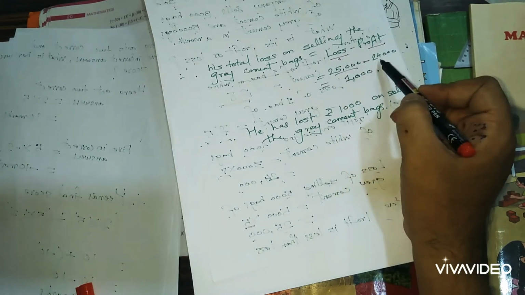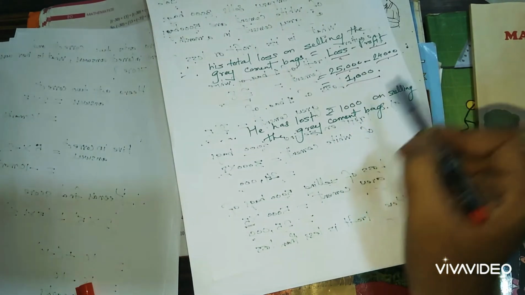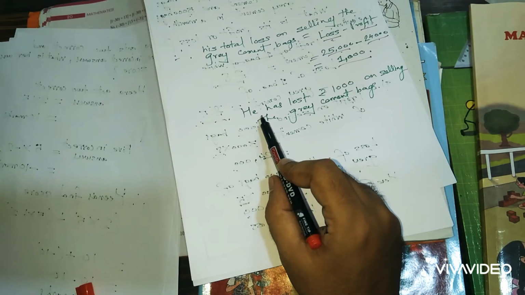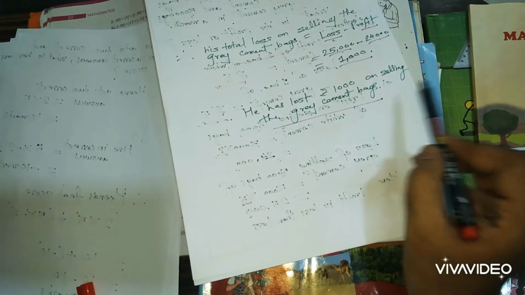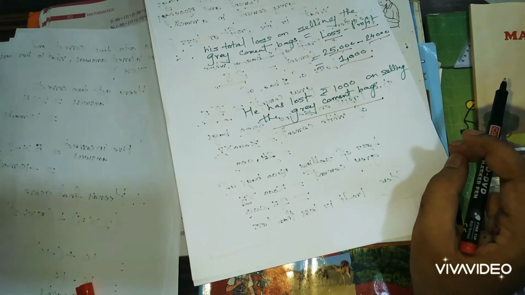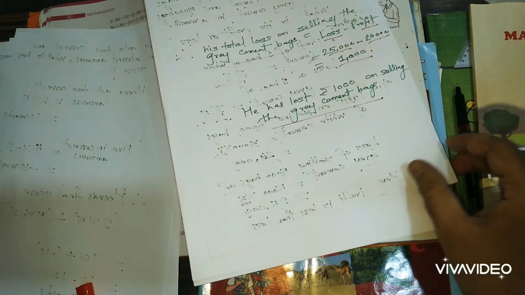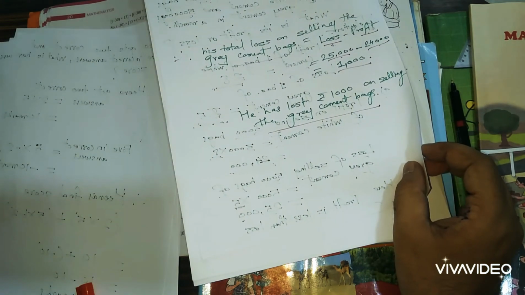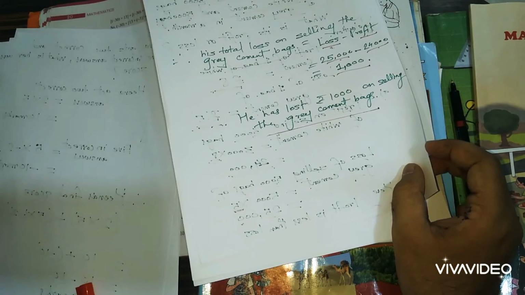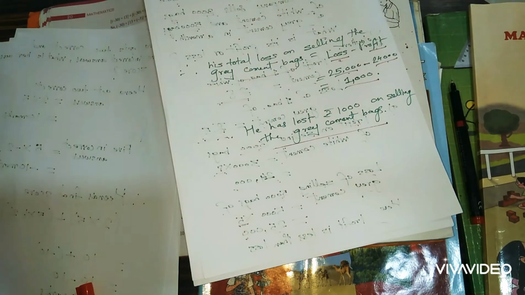So 25,000 was the loss and the profit was 24,000. 25,000 minus 24,000 is equal to 1,000. So here we can tell that he has lost rupees 1,000 on selling the grey cement bags. This transaction was not profitable. It was at a loss. So the company faced a loss of 1,000 rupees. This was our example.